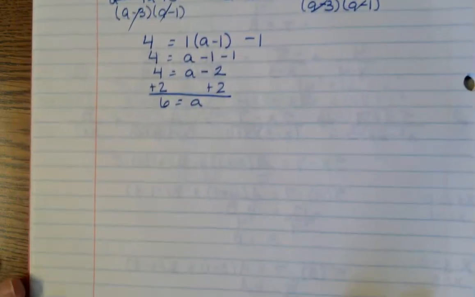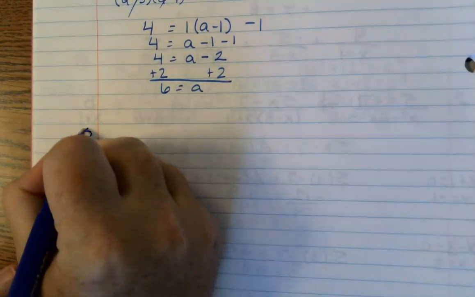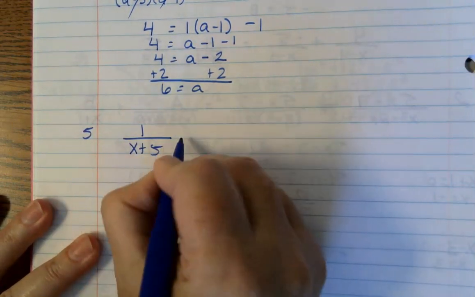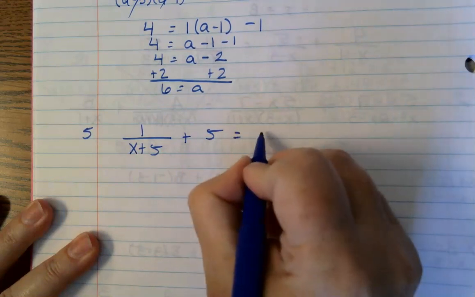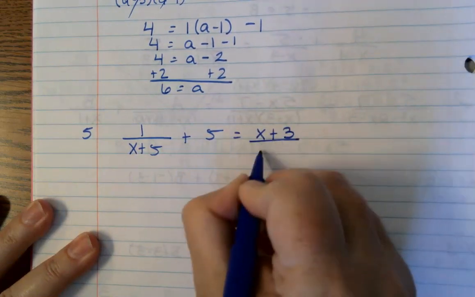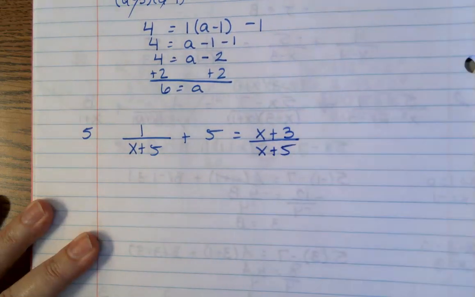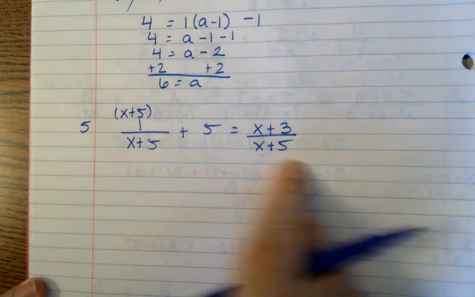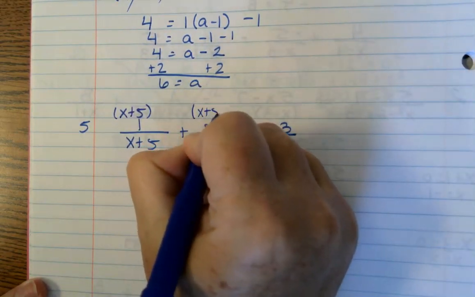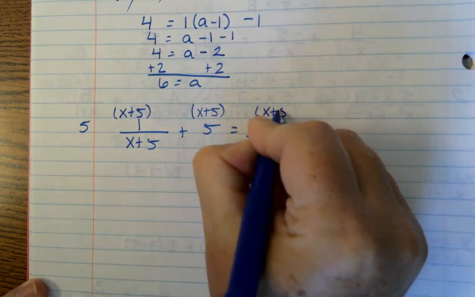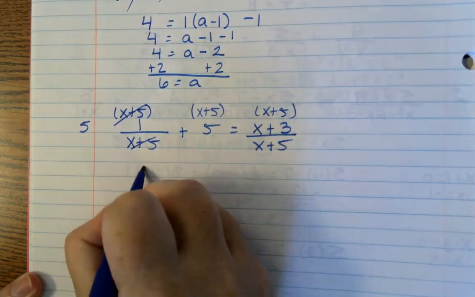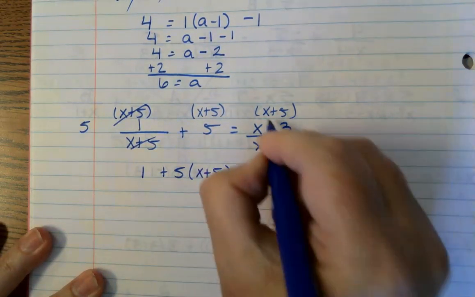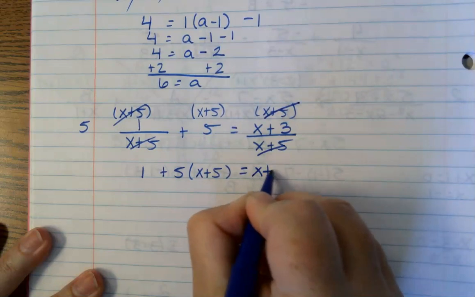Okie dokie. And then last for this video would be number 5, which is 1 over x plus 5 plus 5 equals x plus 3 over x plus 5. Okay, so here we go. We're going to multiply by x plus 5, again, that's our only denominator, by everything. Okay, so these cancel, so I'm left with a 1 plus 5 times x plus 5. Cancel, equals x plus 3.